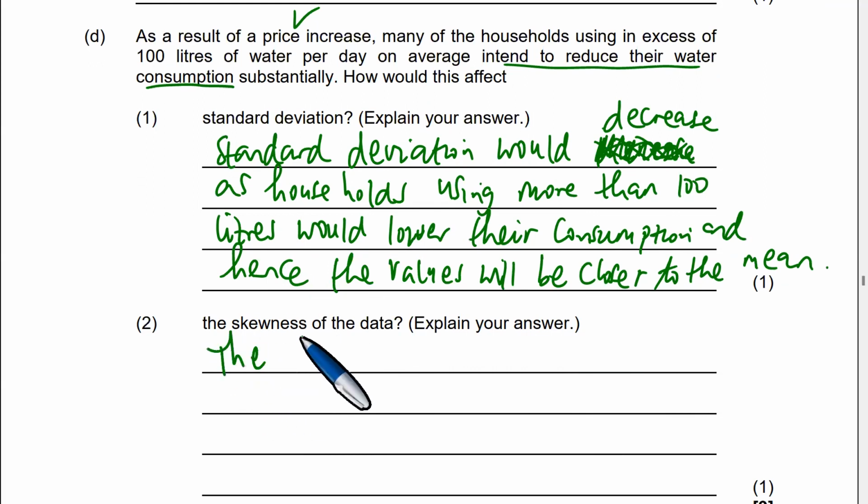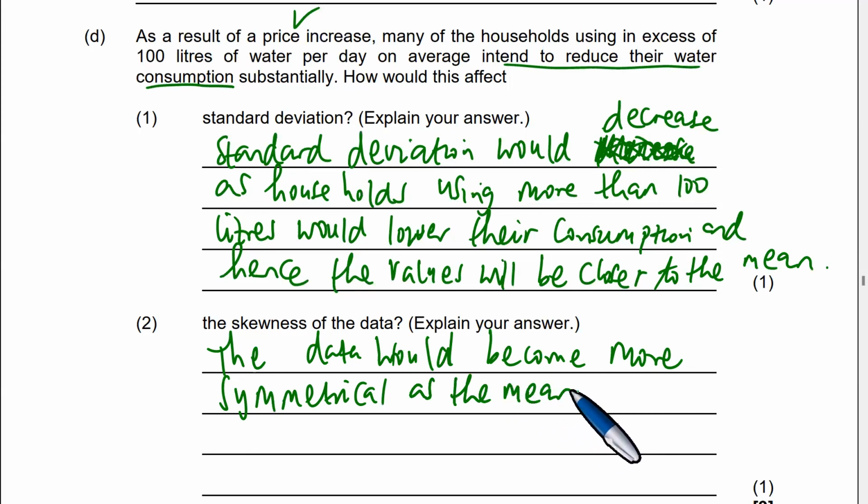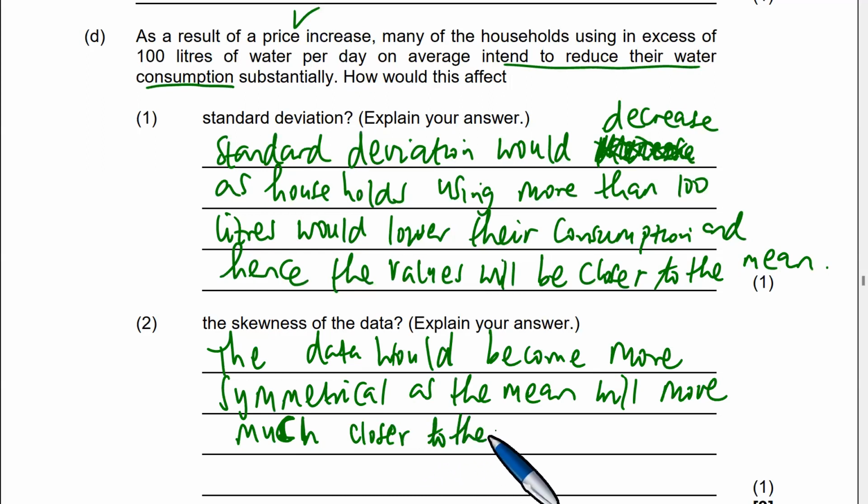Pertaining to the skewness, the data would become more symmetrical as the mean will move much closer to the median.